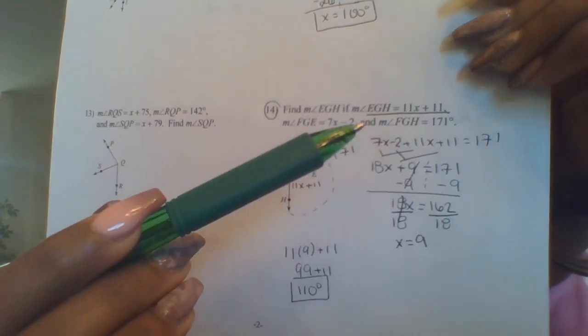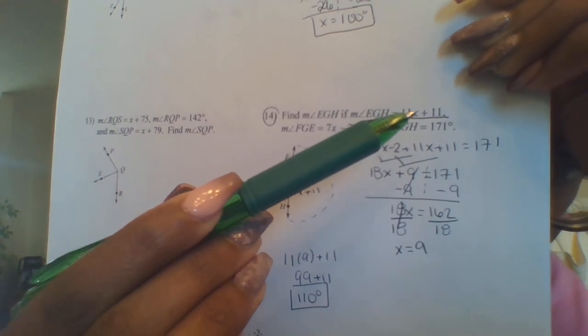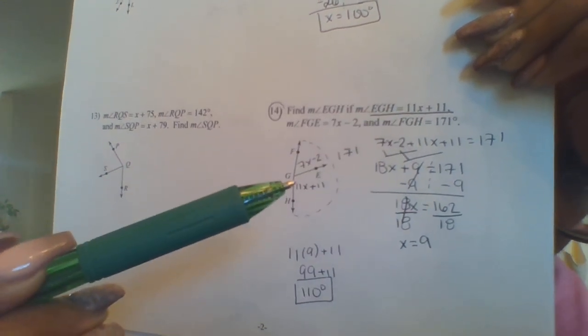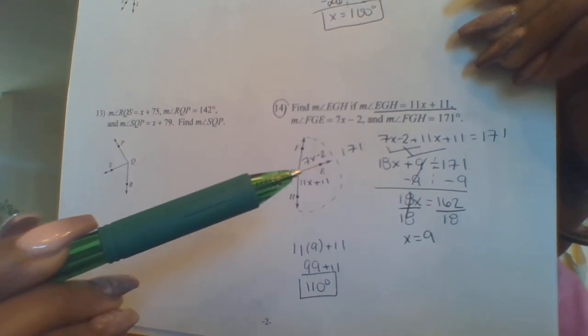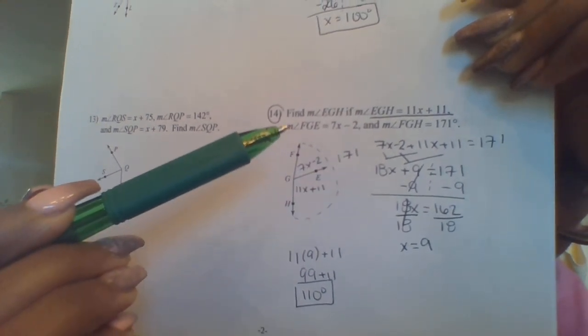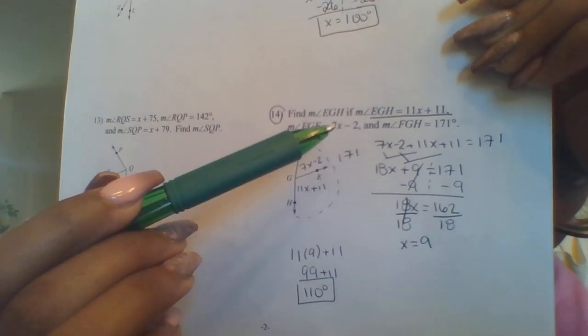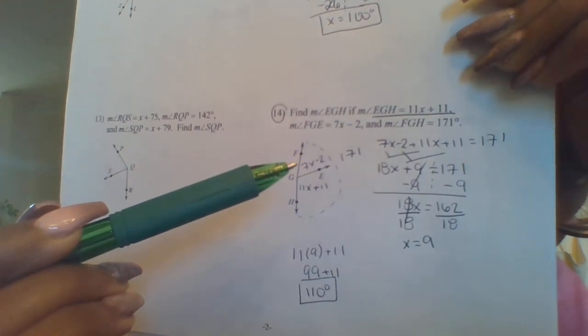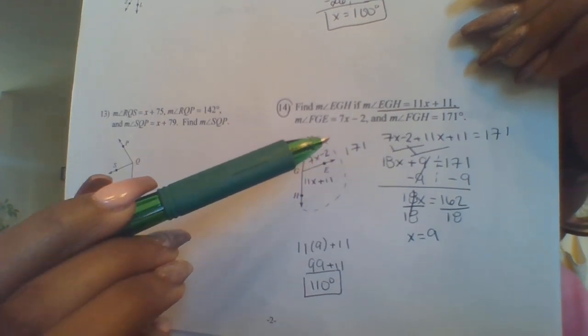The first thing they tell us is that EGH is equal to the expression 11x plus 11. So all I did was write 11x plus 11 inside angle EGH. They then tell us the measure of angle FGE is 7x minus 2. So in this angle, FGE, I wrote the expression 7x minus 2.